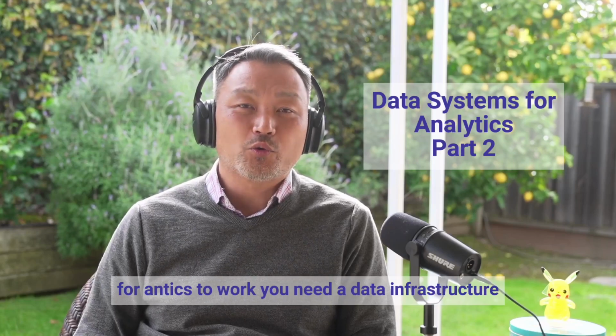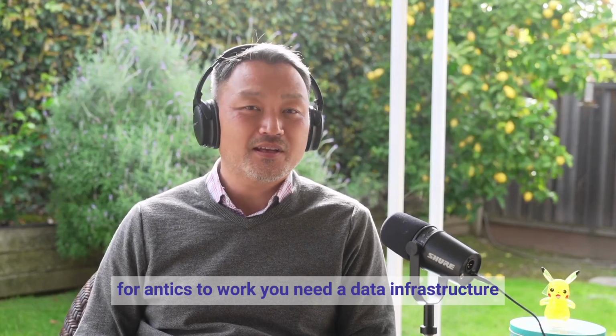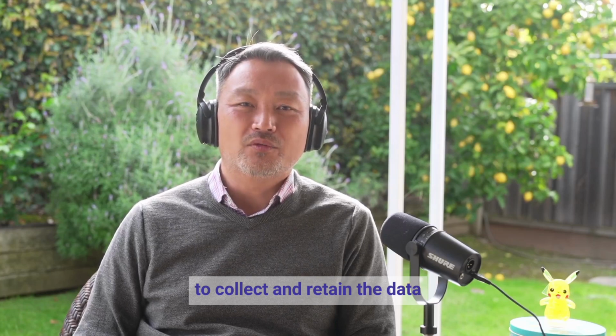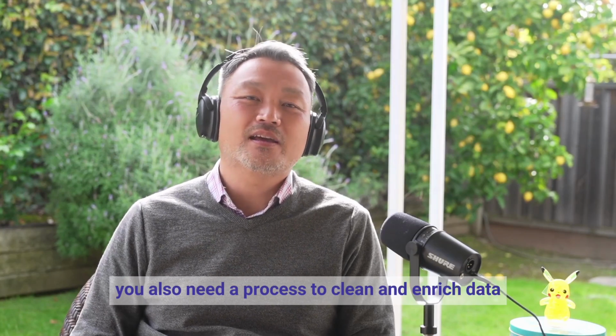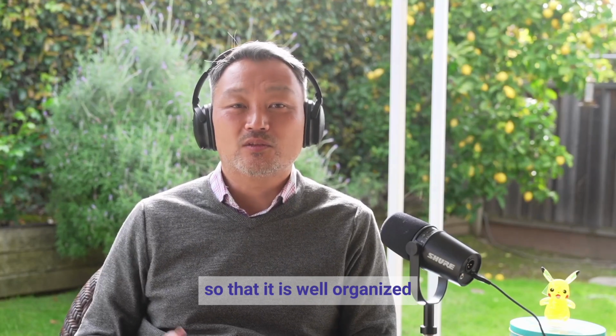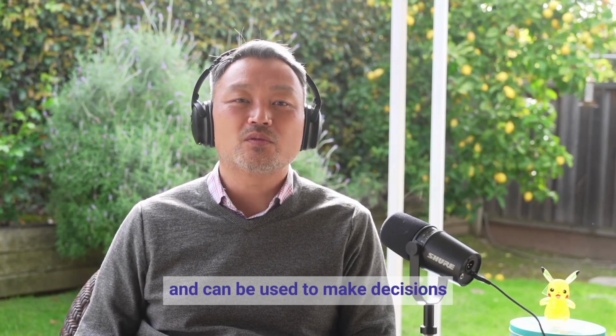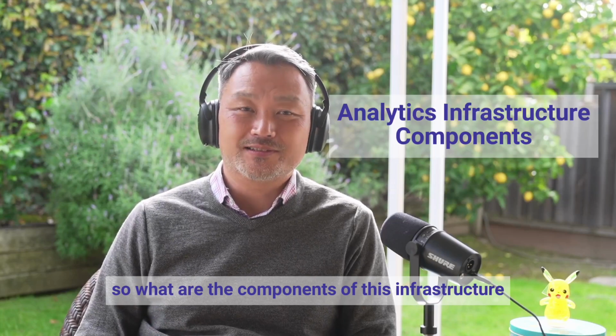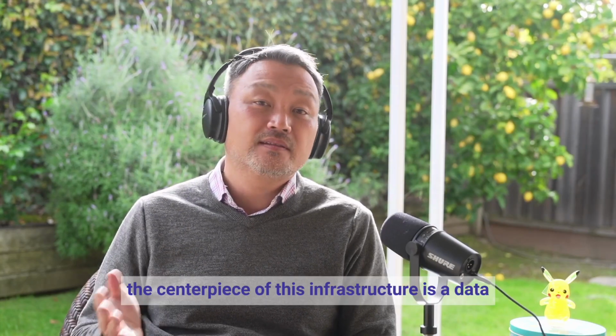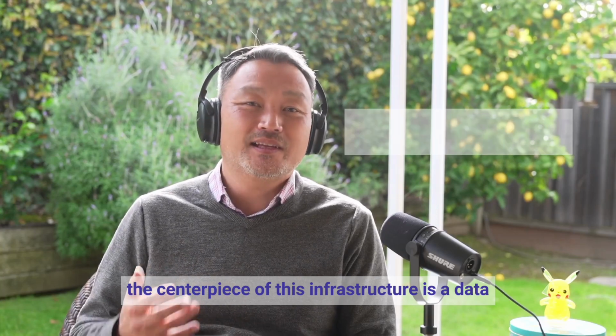For analytics to work, you need a data infrastructure to collect and retain the data. You also need a process to clean and enrich data so that it is well organized and can be used to make decisions. So, what are the components of this infrastructure? Let's dive in. The centerpiece of this infrastructure is a data warehouse.